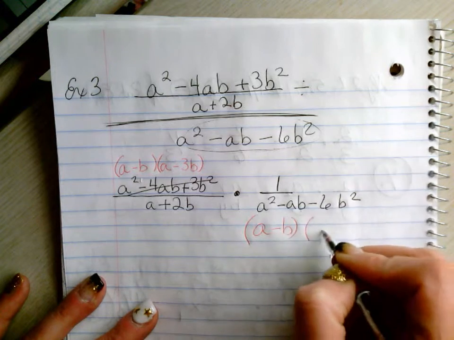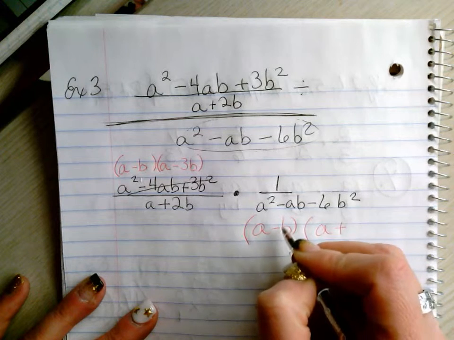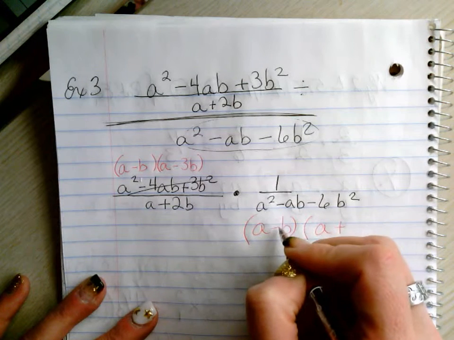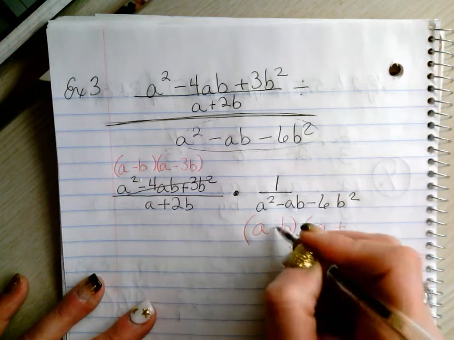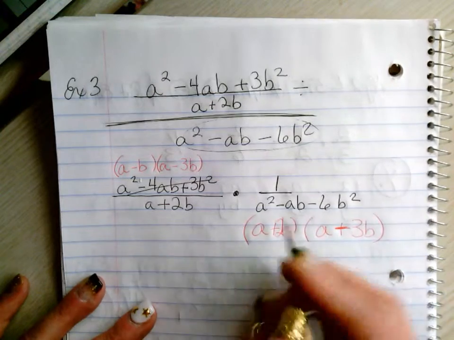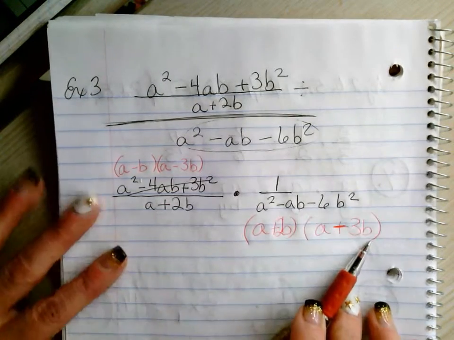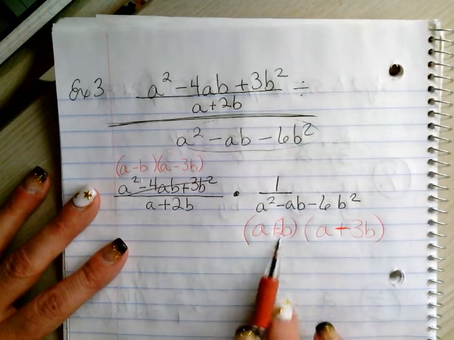Wait, that should be a minus 3b. Make sure I factor it right. A plus 2b, yes. A plus 2b, a minus 3b. That way you have a negative ab in the middle. 3 and 2 is your negative 6b squared.